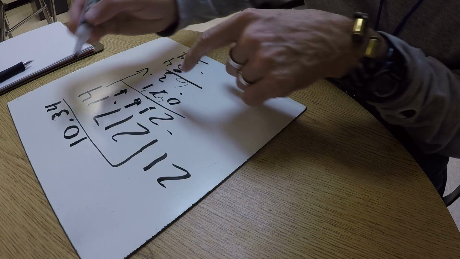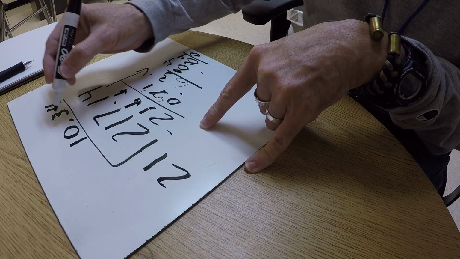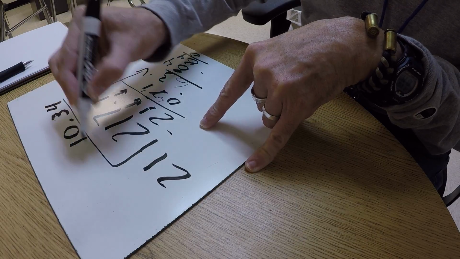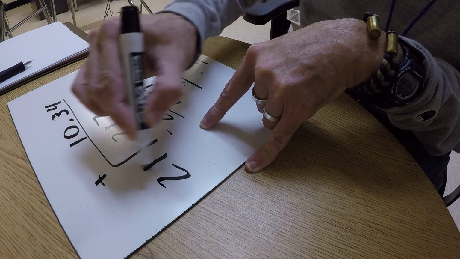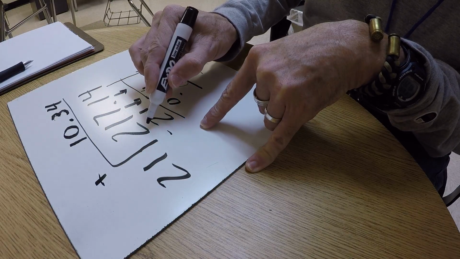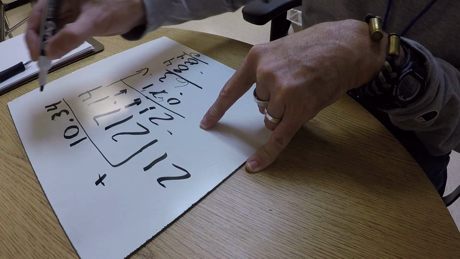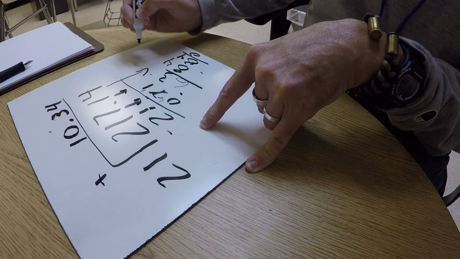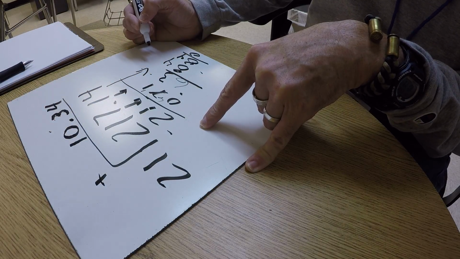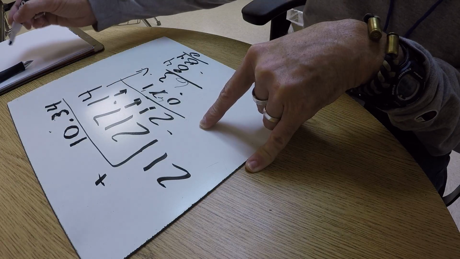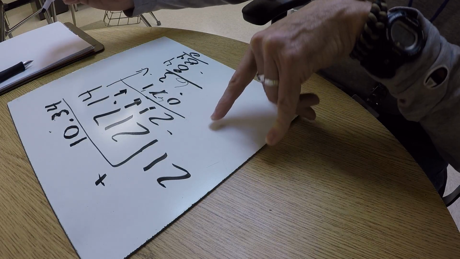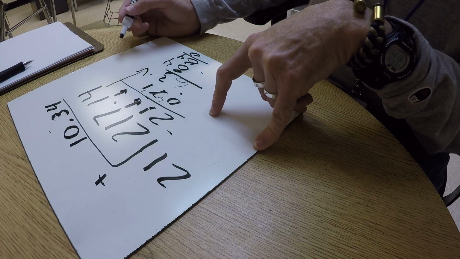Remember, there's a way to check this answer. If you were to take this 10.34 and multiply it by this 21, you would come up with 217.14, assuming that that's the right answer. And you can do that on your scratch paper, and I think you'll find that that's going to work out real good.